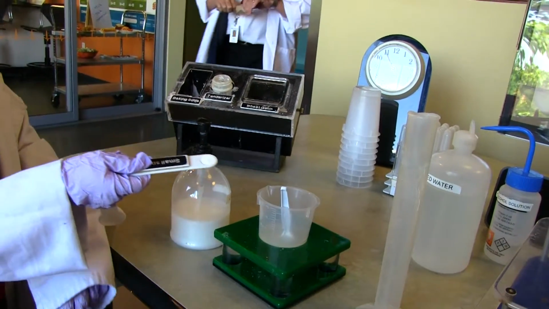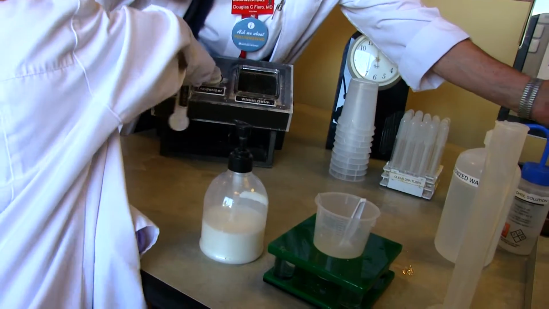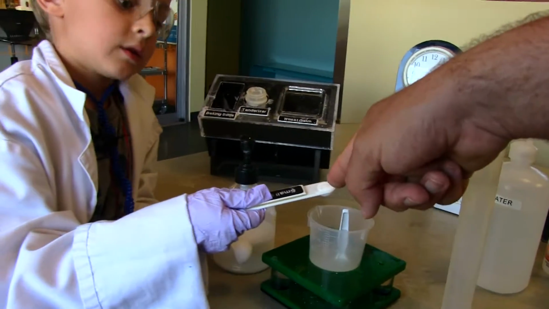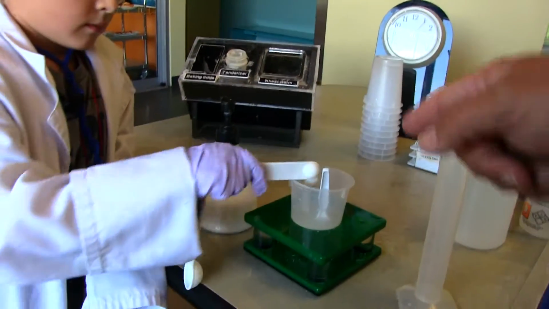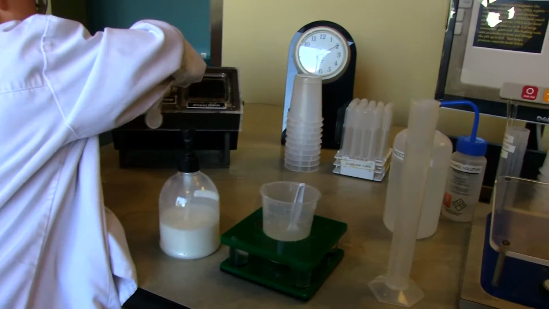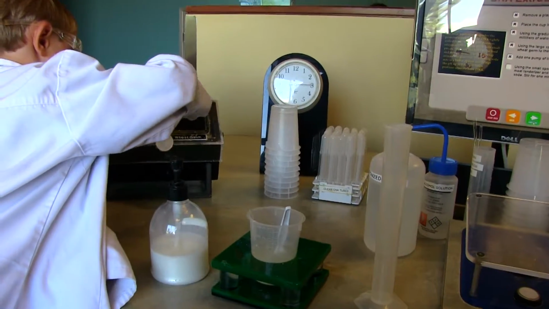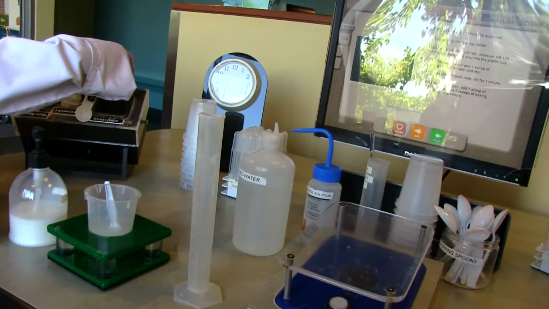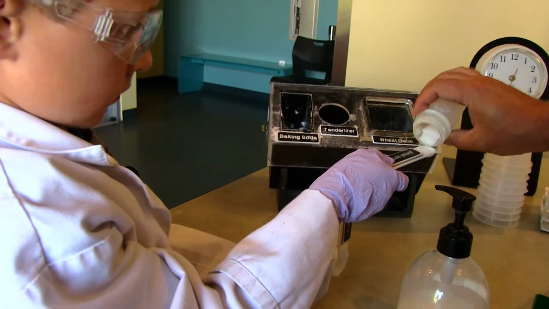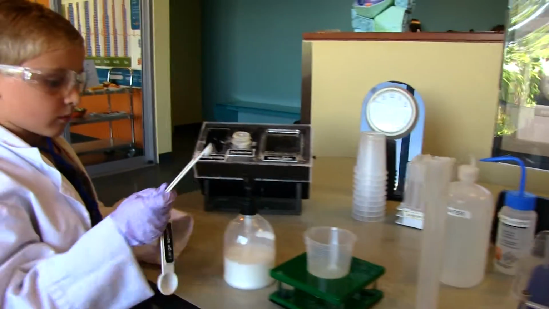Baking soda first. Then what? 1 more baking soda? Okay, and then 1 of tenderizer. 2 baking sodas? Yep. 1 tenderizer. Okay, add that in there. Okay, now stir it for another minute.